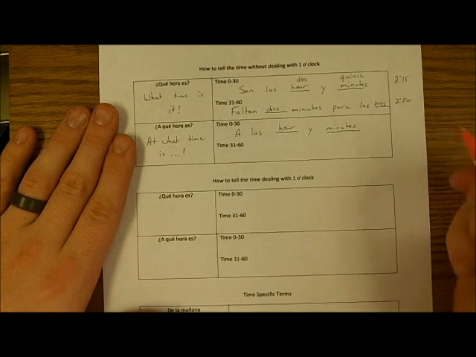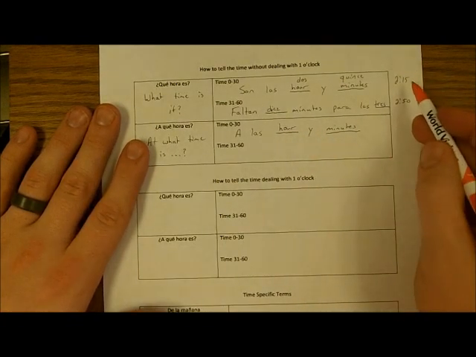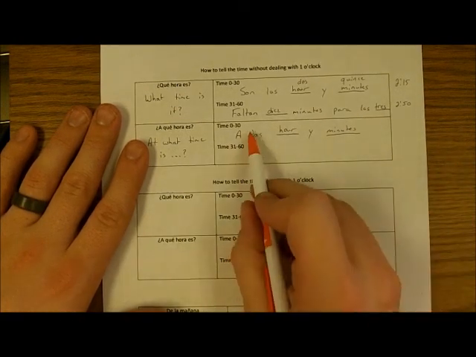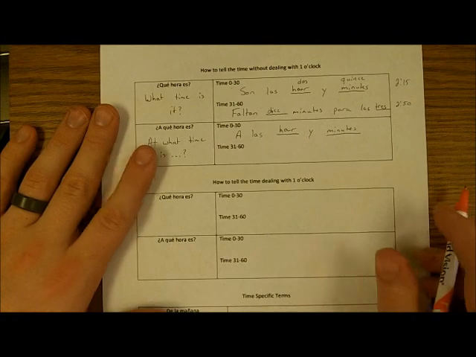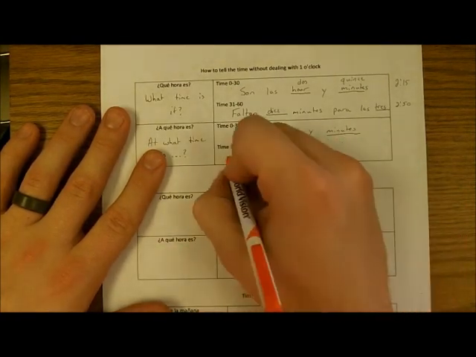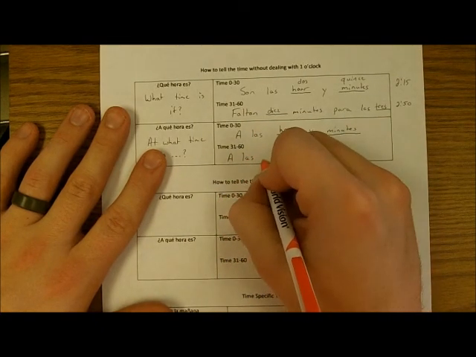All right? Now, same philosophy, you just change the hour and the minute. So once again, if we had 2:15, a las 2:15. Nothing really changed except for the son to the a. In terms of the time 31 to 60, change the faltan to a las.